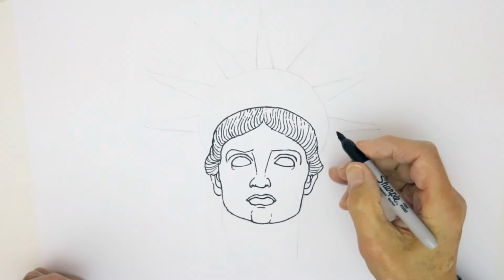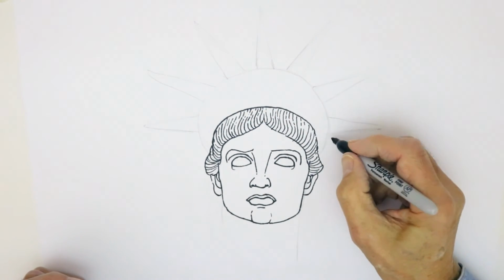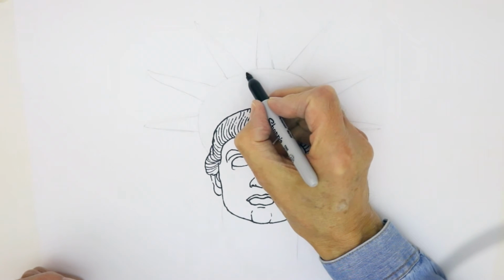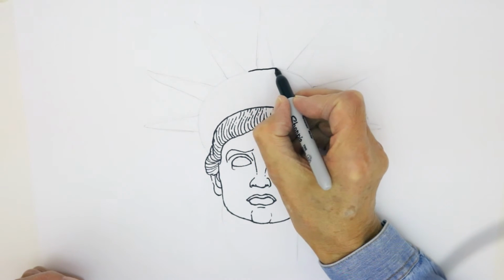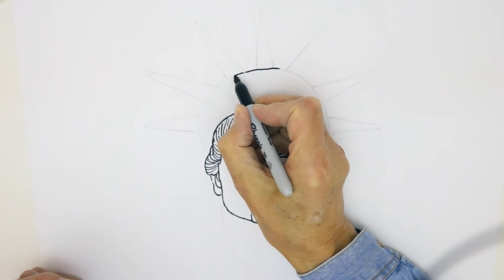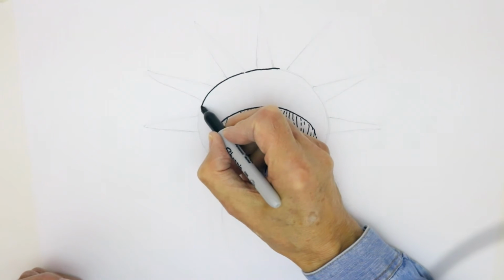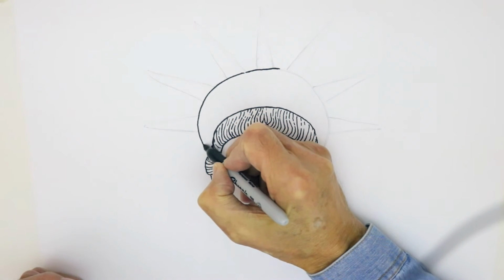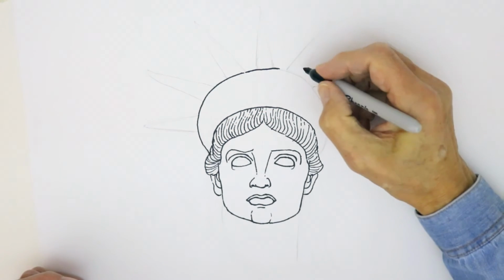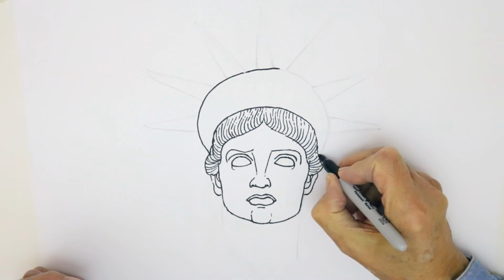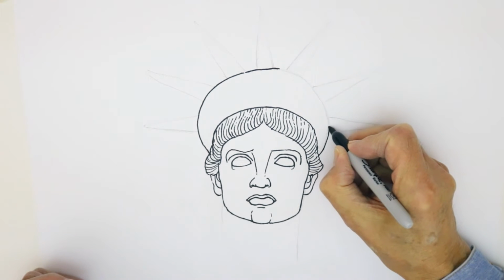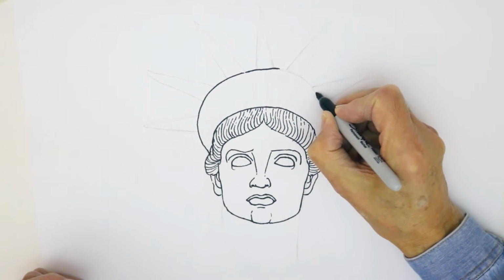Okay, now the top part. Say this curve here represents the top of the headdress, coming around a great big curve like that, coming into there, and this part coming up, follow that line there.